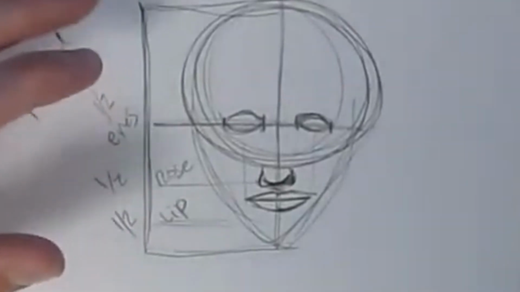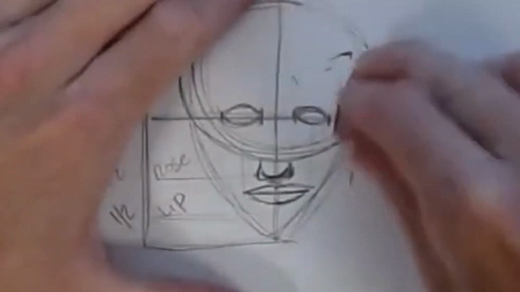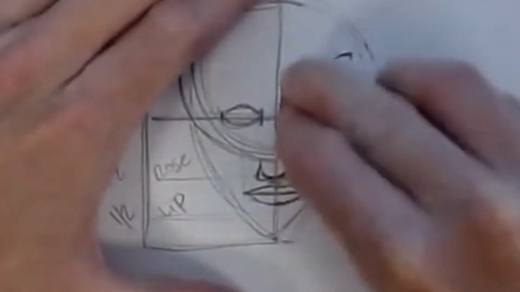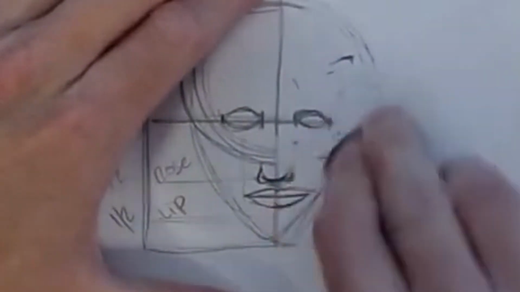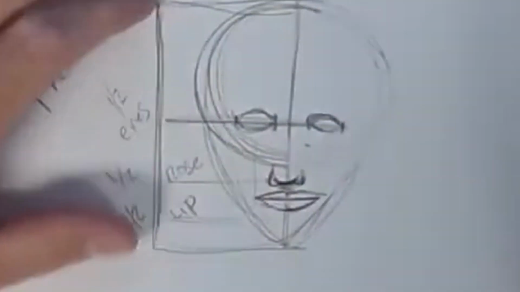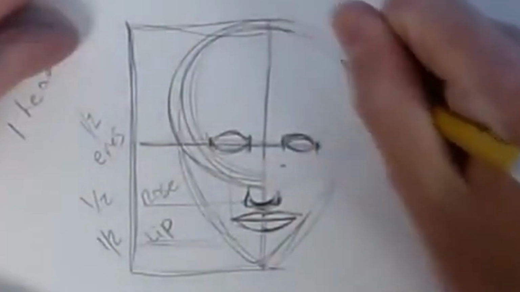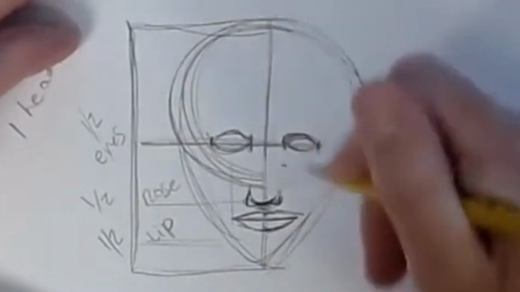From here, all we have to do is erase the lines that we don't need, and try to make it match up with the person that we are drawing. So everybody is going to be a little bit different, but everyone has the same basic structure. For instance, no one's going to have a perfectly circular head like this.